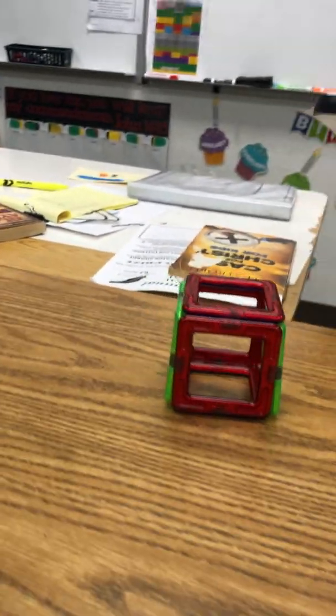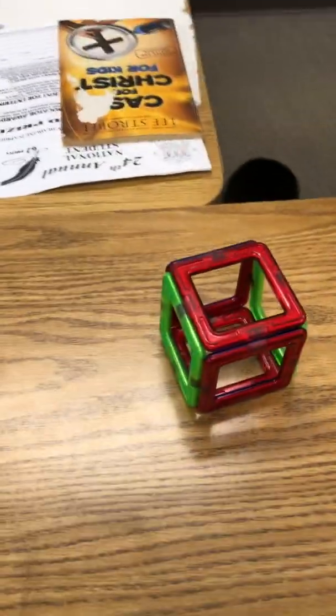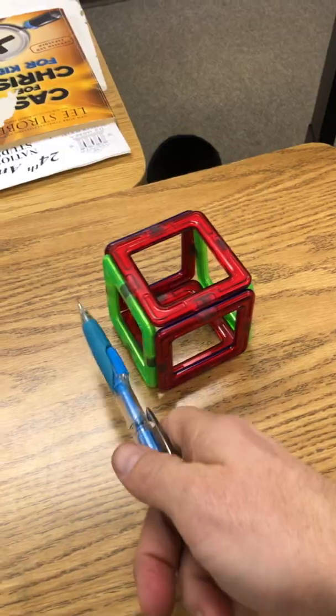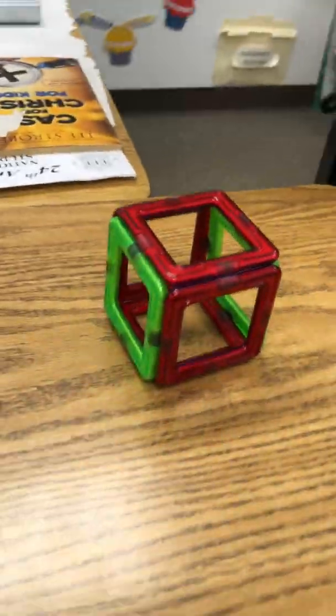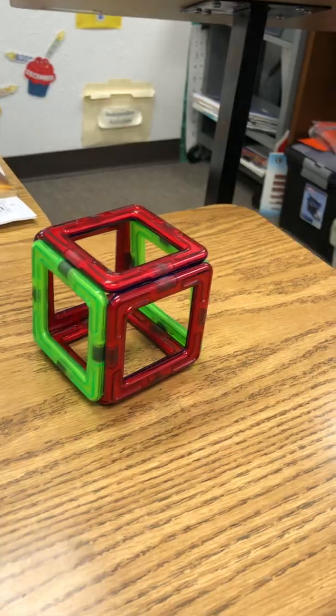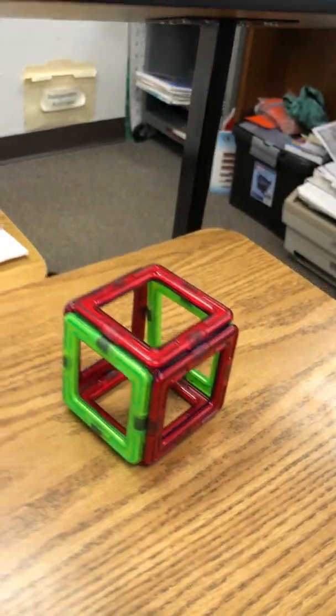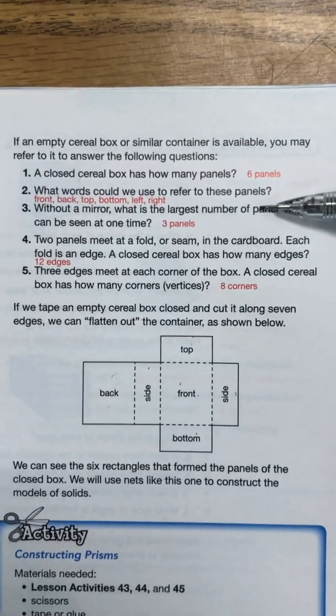Any direction I go, no matter what, all I can see is three. What if I go on top? Still 1, 2, 3. So the largest number of faces you'll ever be able to see, or panels, is 3. That's why the answer to number 3 here is 3 panels.